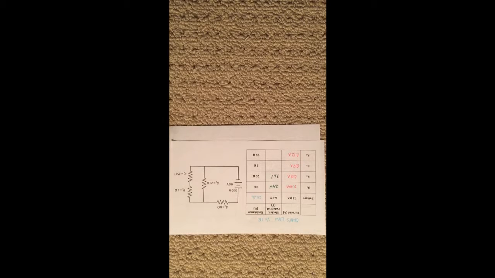Now, the only thing that's missing are the voltages in R3 and R4. And if you take a look at the chart, again, you can see that in the R3 row, I have two values, my I and my R. So I can use Ohm's law to find the V. And in R4, I have, again, my I and my R. I can use Ohm's law to find the V. So I've done that here, and I found out that there's 0.6 volts through R3 and 3 volts through R4.